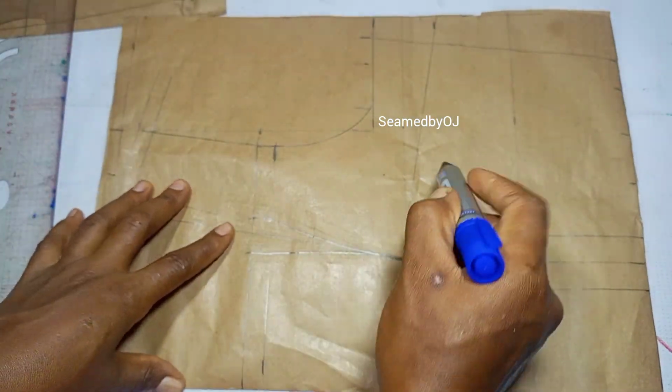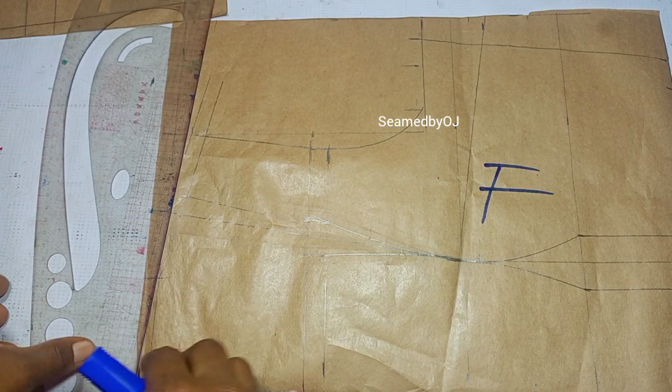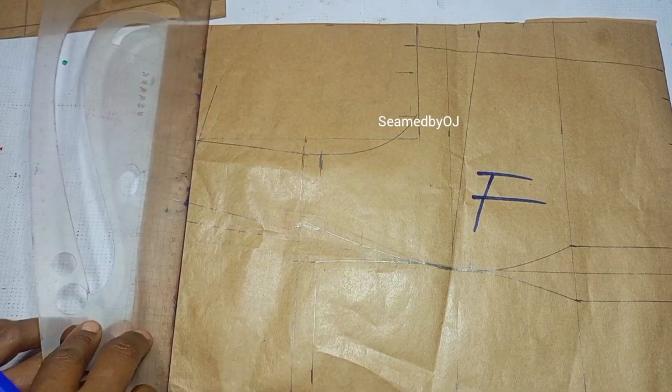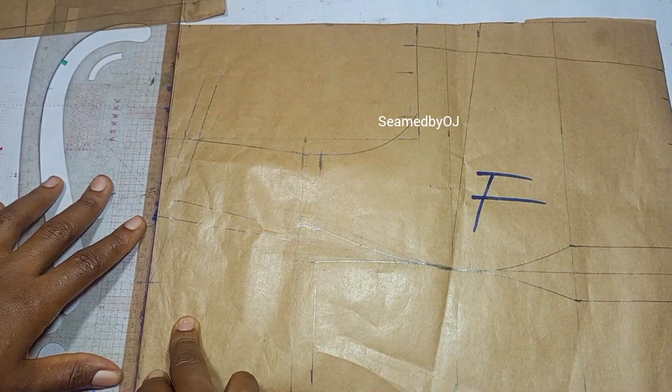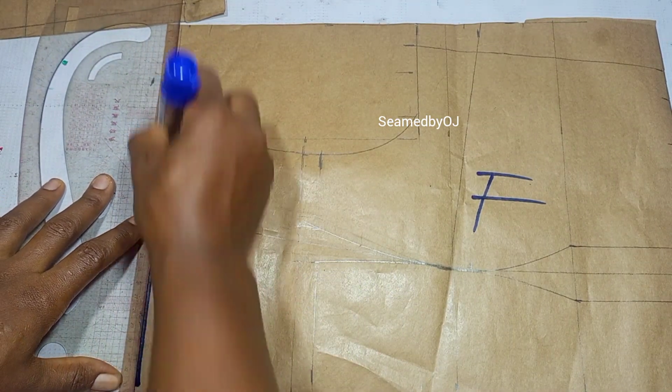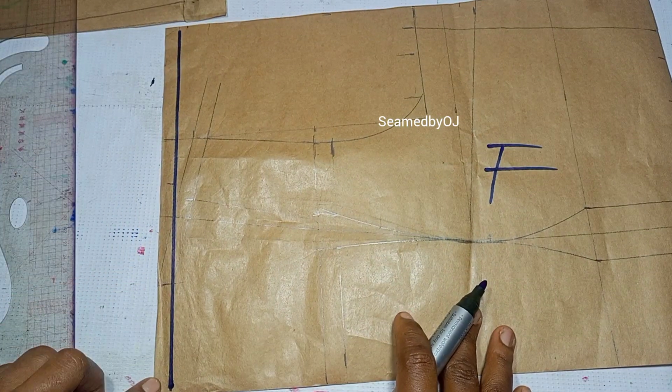So guys, I'm going to be starting with the upper part, and here is my brown paper, and this is for the front. We'll start with the front, right? First thing I'm going to do, I'll be coming down for my guideline, and this will serve as our shoulder line. So this is the shoulder line.